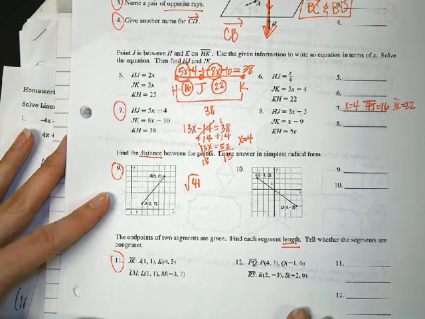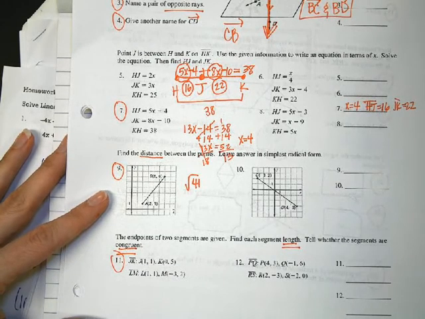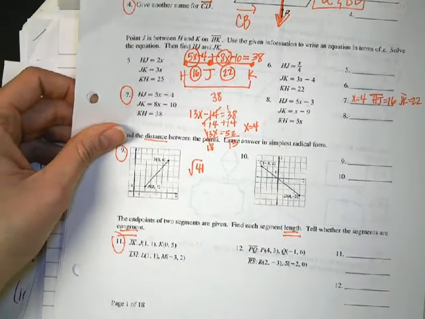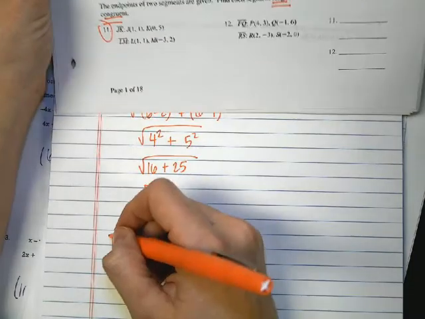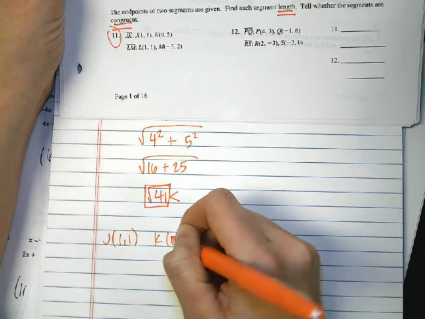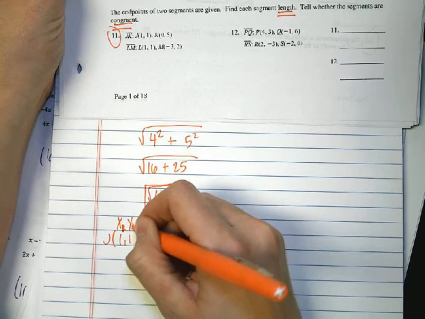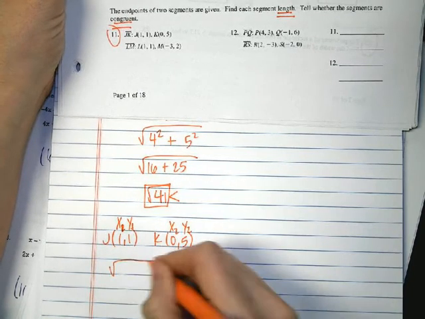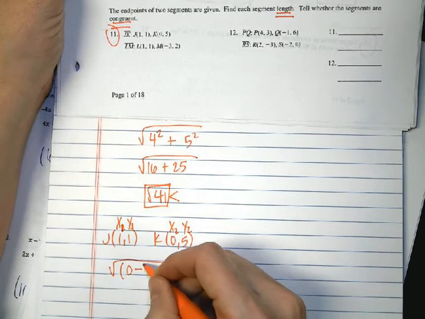J is at 1, 1. K is at 0, 5. Label your points. X1, Y1, X2, Y2. Plug it into your formula. The square root of X2, which is 0, minus X1, which is 1, squared, plus Y2, which is 5, minus Y1, which is 1, squared. Again, this is coming straight from the distance formula. From here, 0 minus 1 is just a negative 1 squared, which is 1.